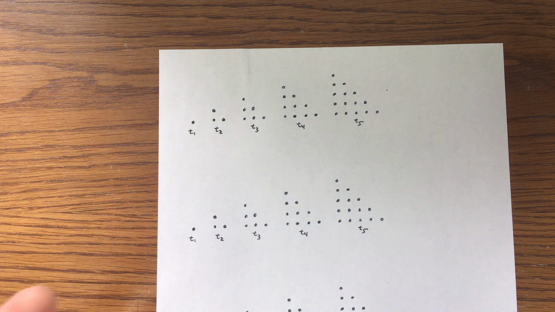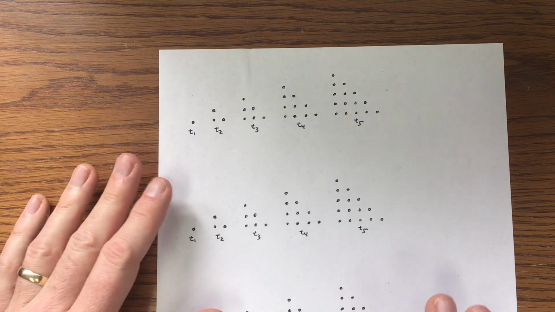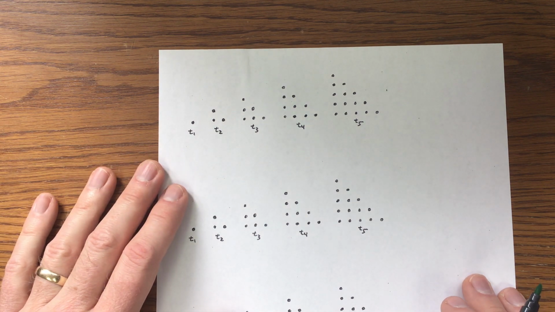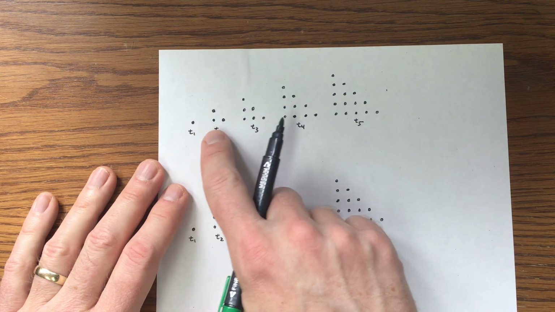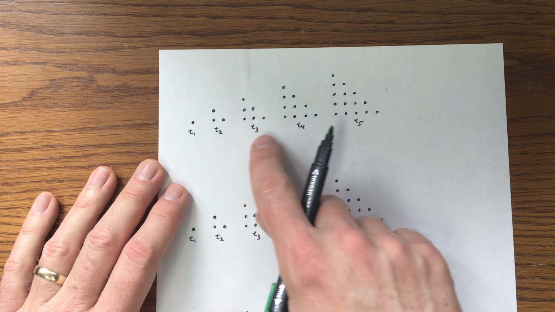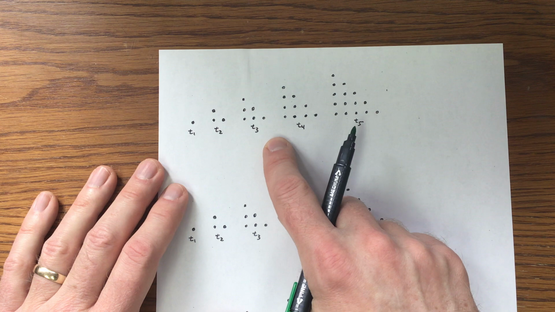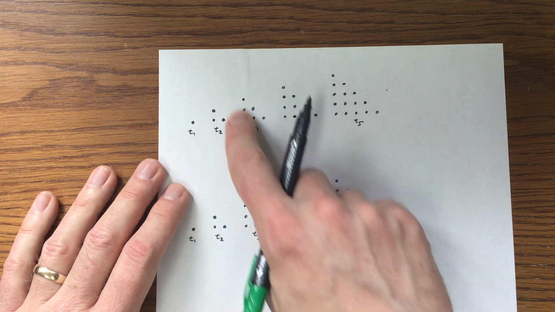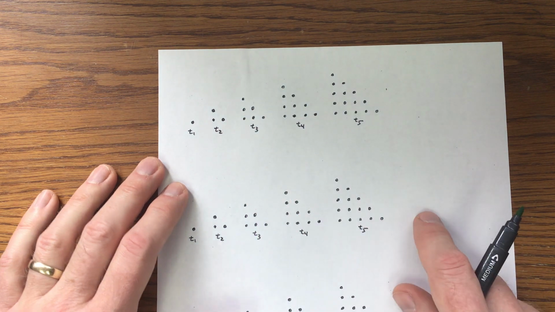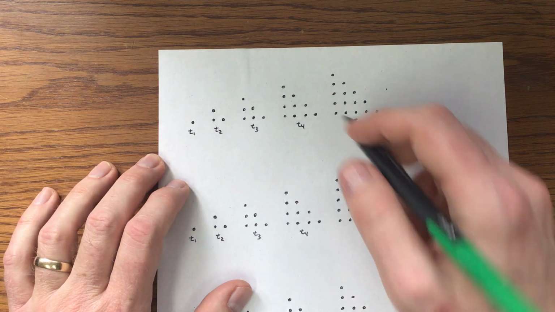Okay, if you've unpaused the video, or if you just went right through that, one way that you could see this pattern growing is we could look and see if we could find the previous triangle, like can you find T2 hiding in T3? Or can you find T3 hiding in T4? And there's lots of different ways.